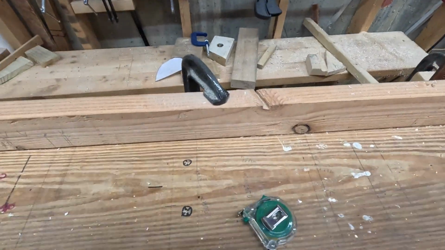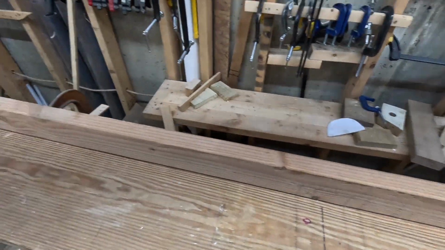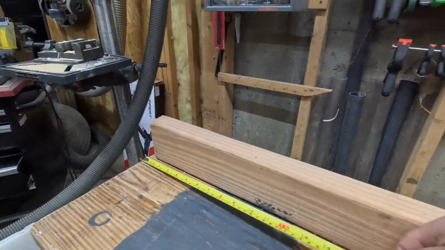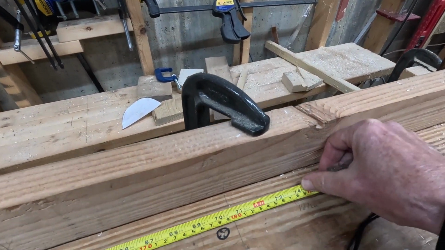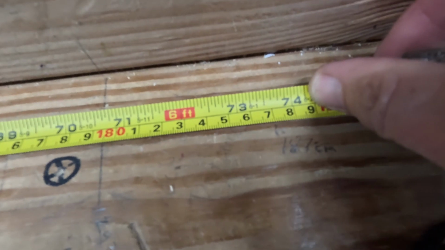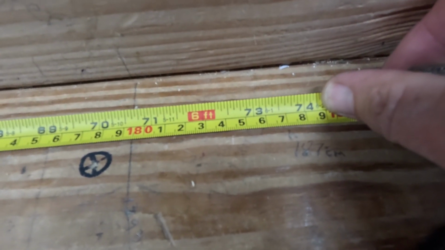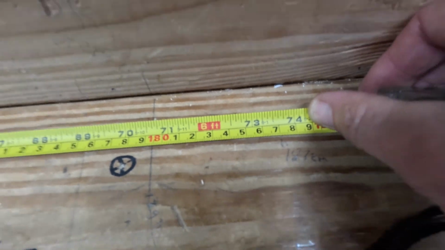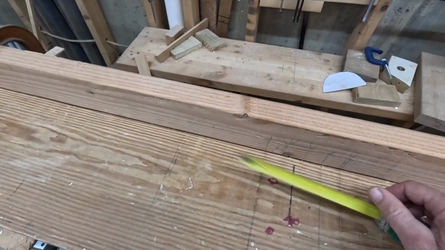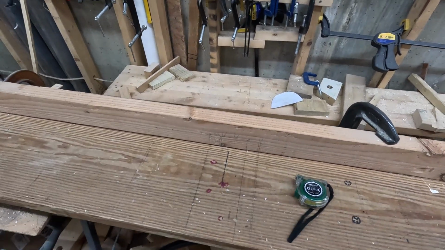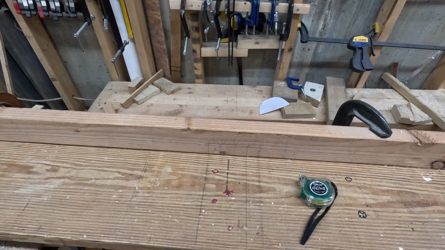Then you take a tape measure and you measure from where you started down to where the mark is. In this particular case, it's 187 centimeters or 1,870 millimeters. And that is the external circumference of the rim.